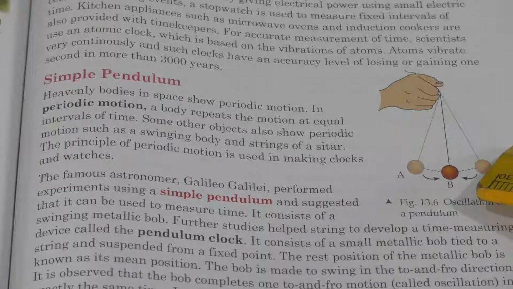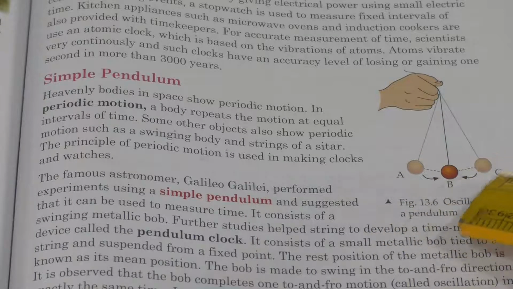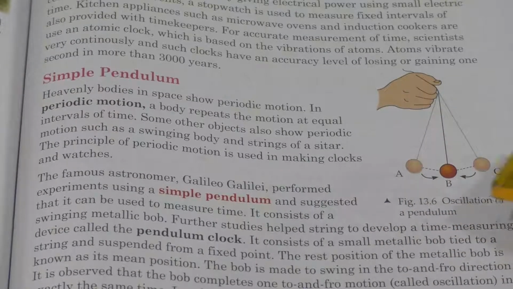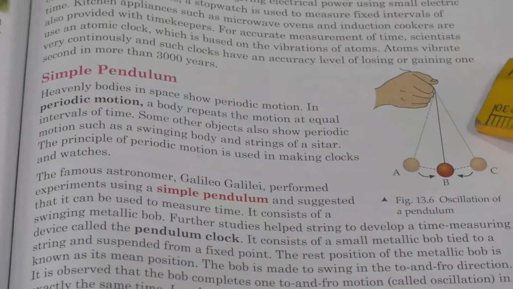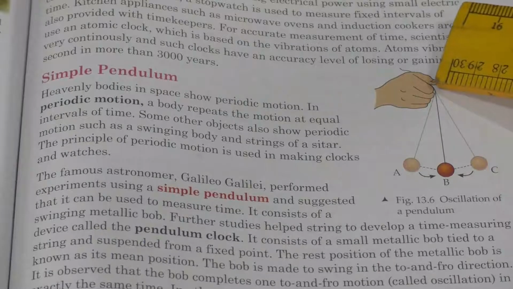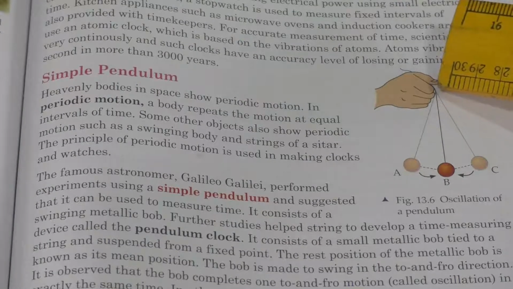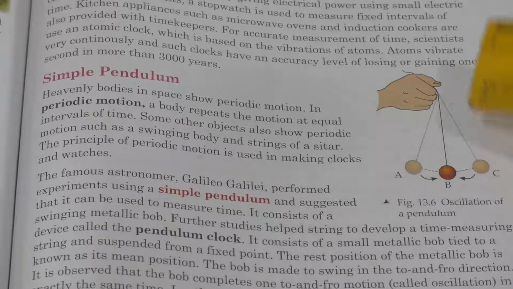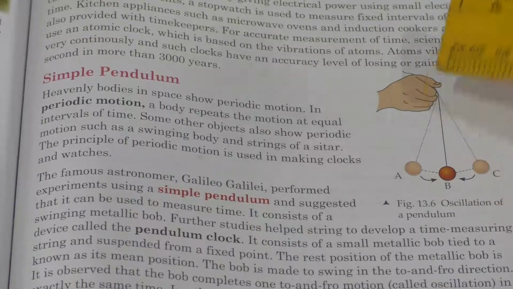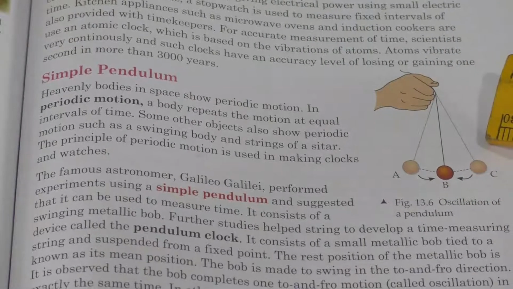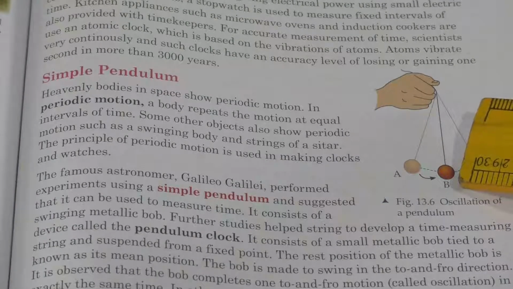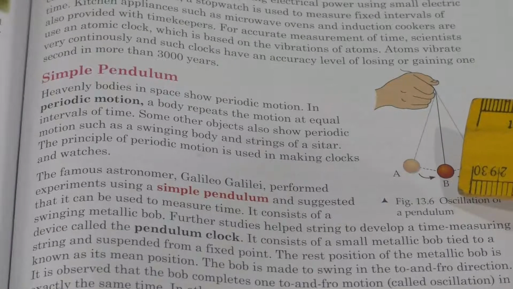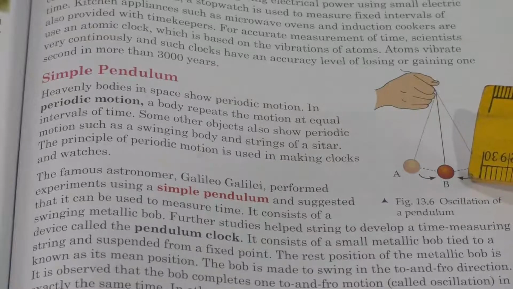It consists of a small metallic bob which is tied to a string and suspended from a fixed point. At the same fixed point, all the 3 metallic bobs are suspended. The rest position of the metallic bob is known as its mean position.